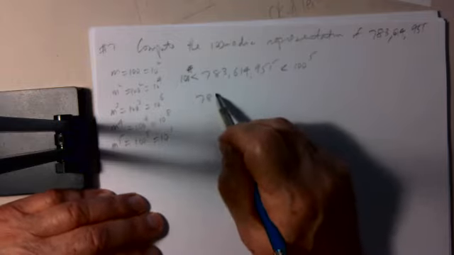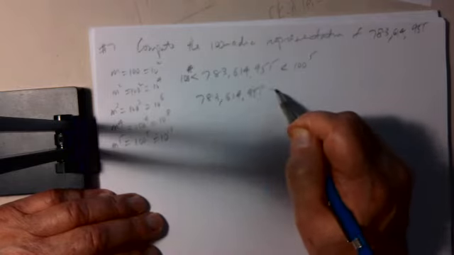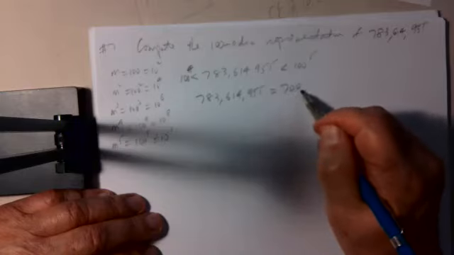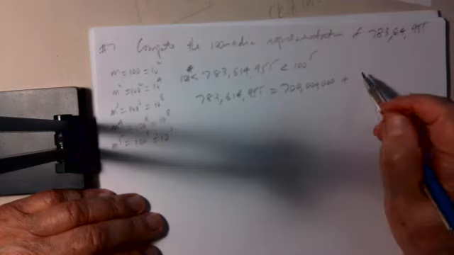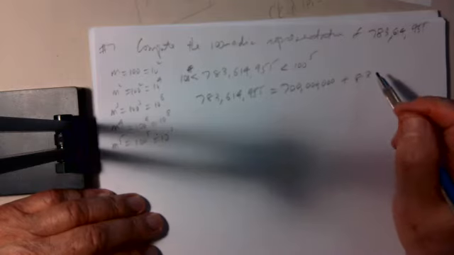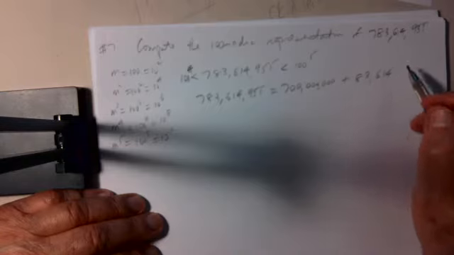So 783,614,955 is 700 million plus 83,614,915.